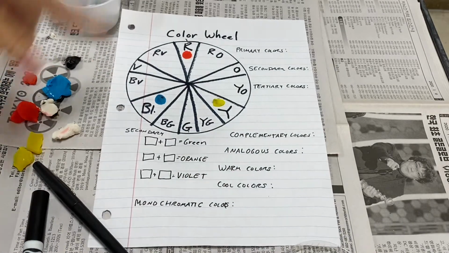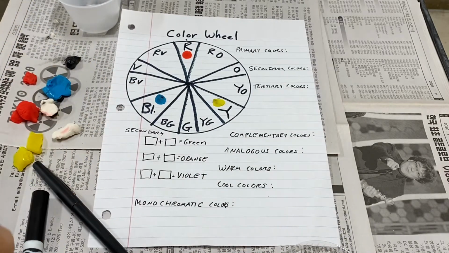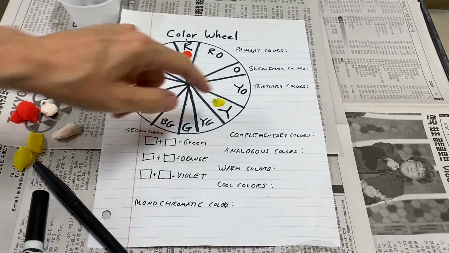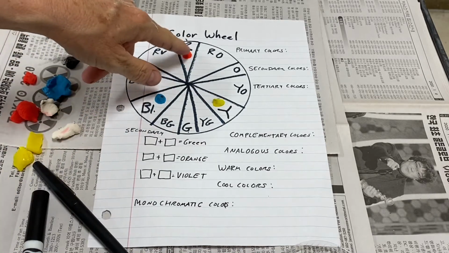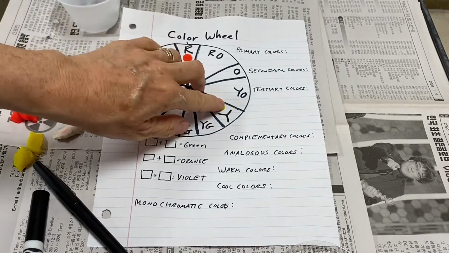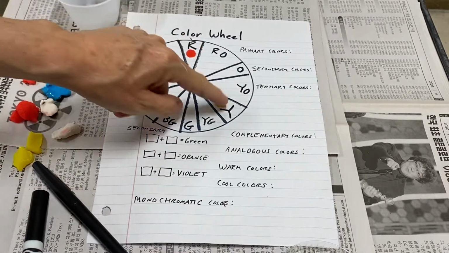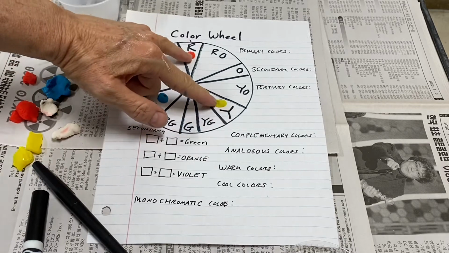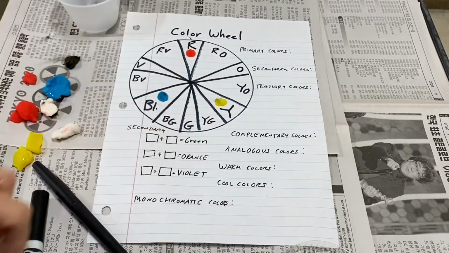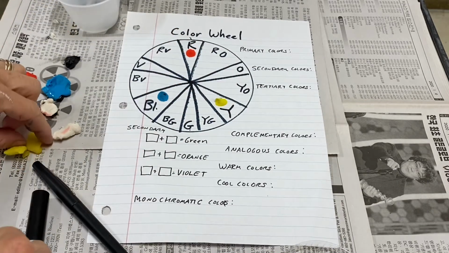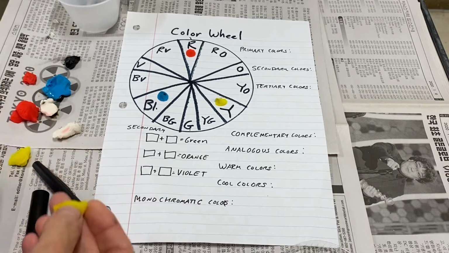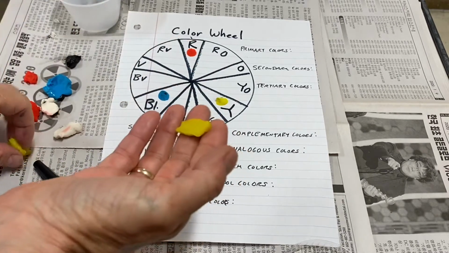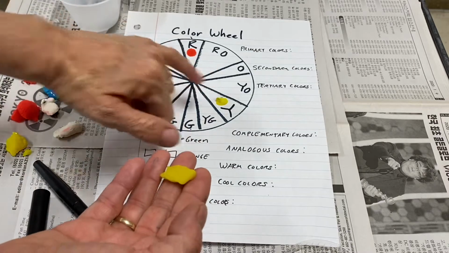All right. Now we're going to talk about our secondary colors. Primary, of course, first. Other colors don't make these. These are origin colors, like the parents of all the colors. Red, yellow, blue, primary. Secondary are kind of like the children of these colors. Secondary colors are colors made from two primary colors. So let's go ahead and mix some orange. I know I'm going to need red and yellow.